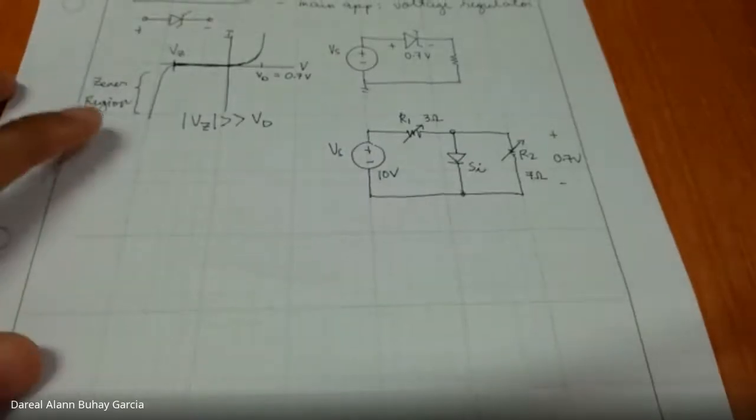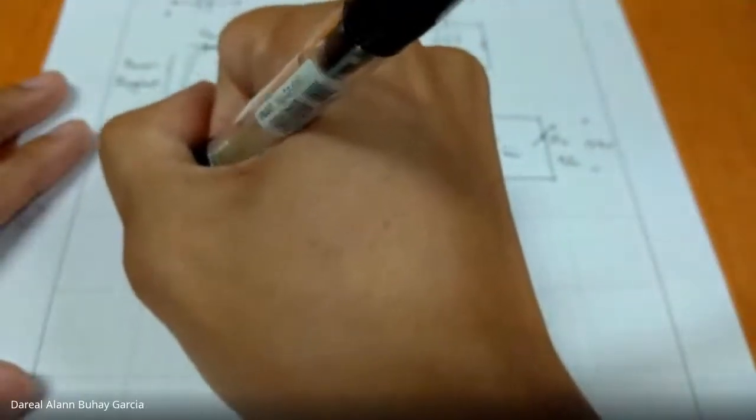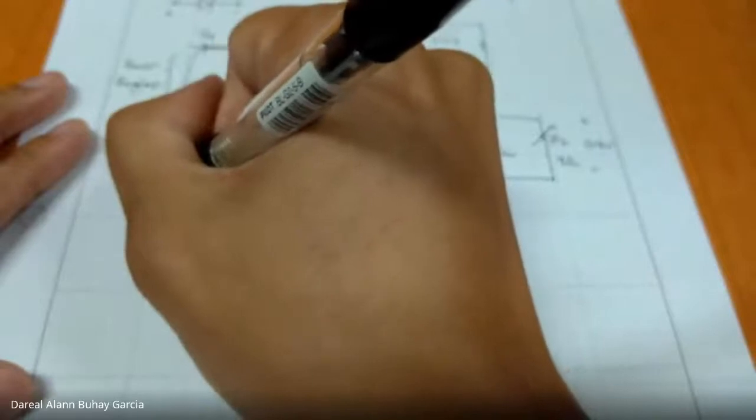Okay. So, the general model for a voltage regulator circuit, actually, Zener Diode ang main ingredient for a voltage regulator.